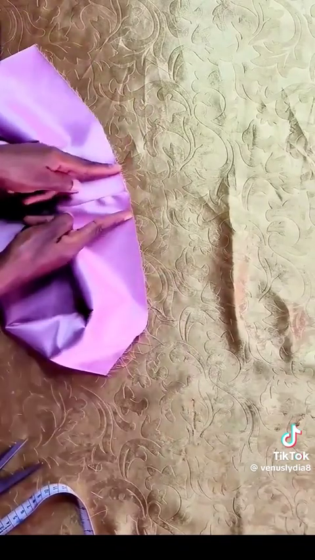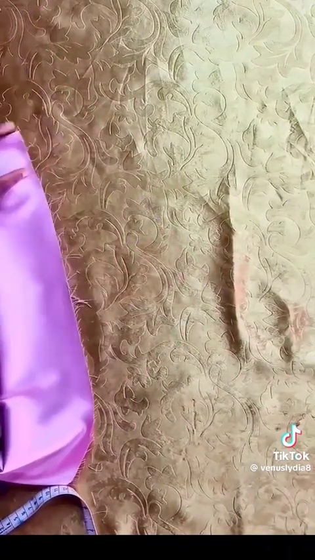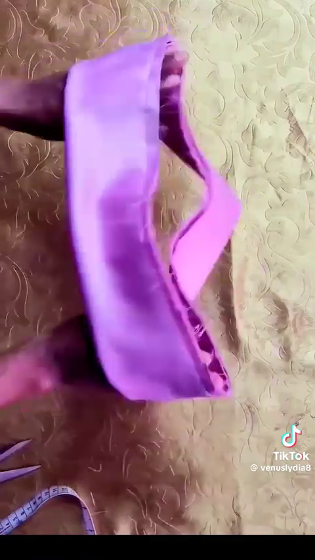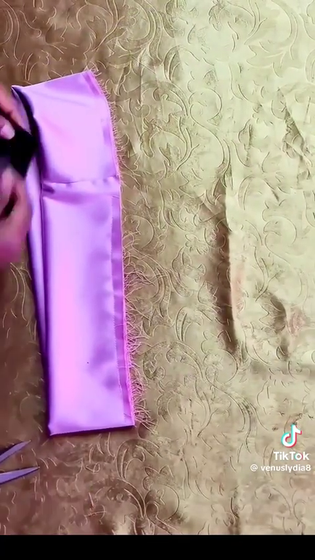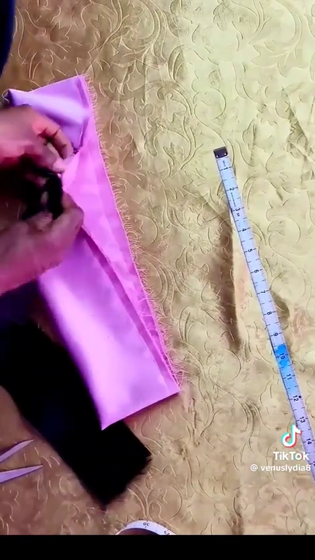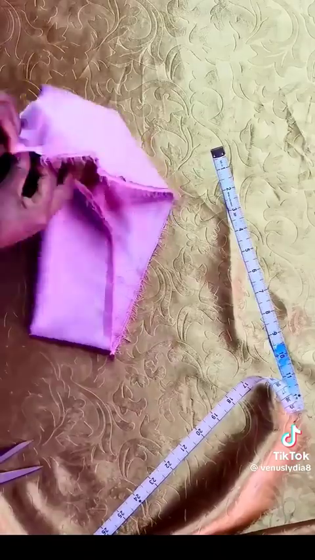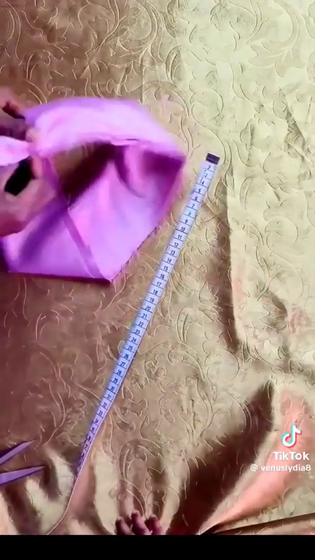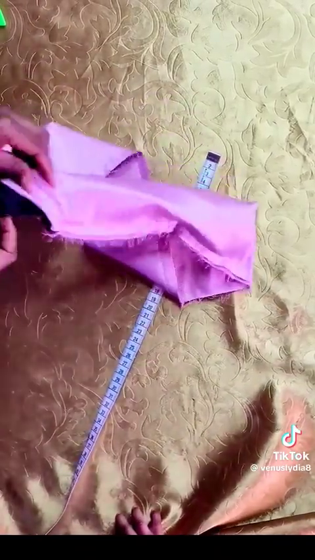Go ahead and arrange the ends that way. Here I'll be leaving about 1 inch opening so that I'll be able to pass through my elastic, and I'll just go ahead and sew all around. 1 inch opening I left. Please, this is crucial. Don't sew it through. I'll leave 1 inch opening. That is where we'll be inserting our band. This is my band. I just subtracted 3 inches from my waist circumference, and that was the length of my elastic.